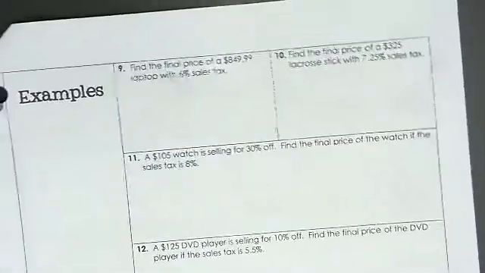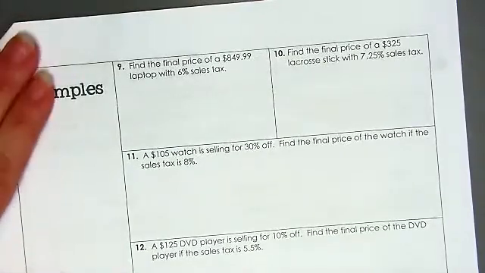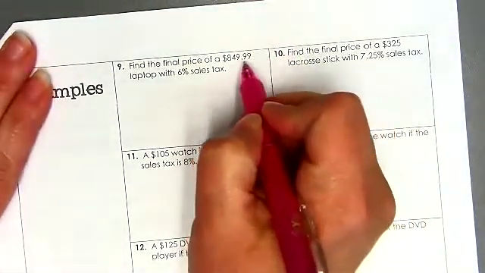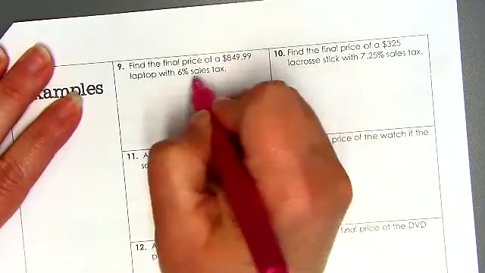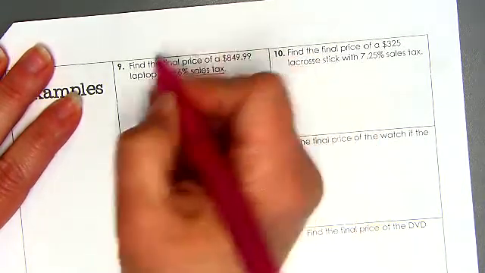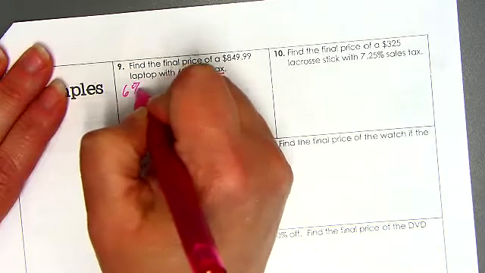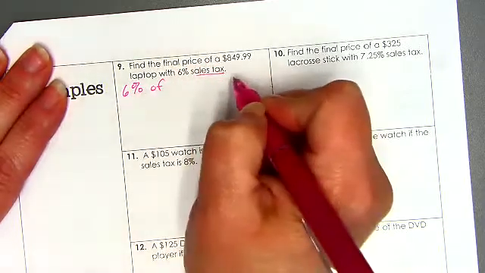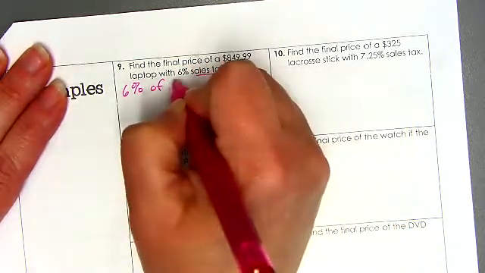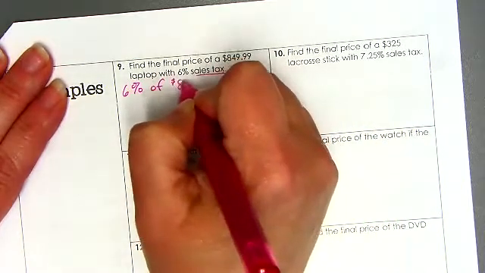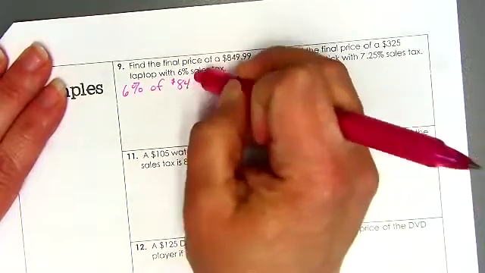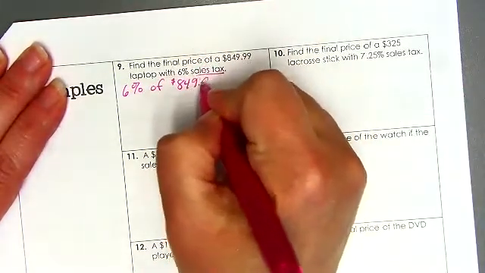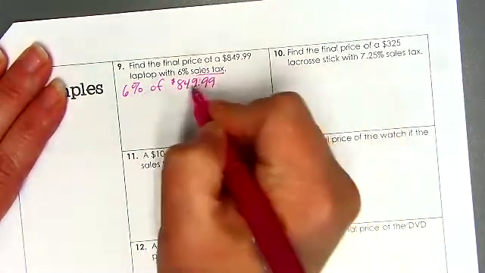Number 9, find the final price of an $849.99 laptop with a 6% sales tax. So I have to do 6% of the price of the laptop, the $849.99, which means I'm going to multiply.